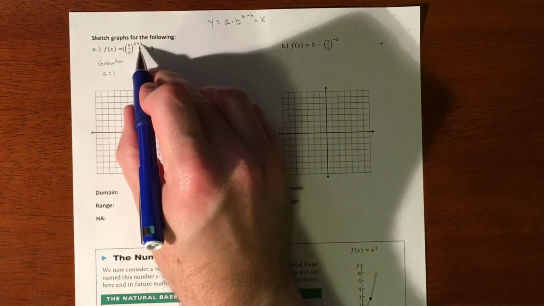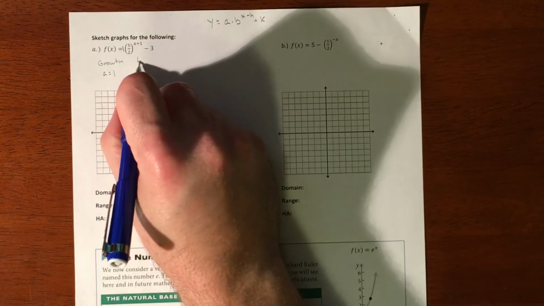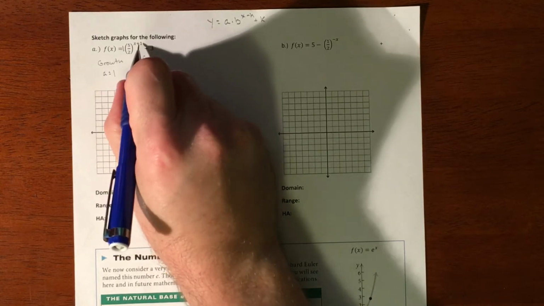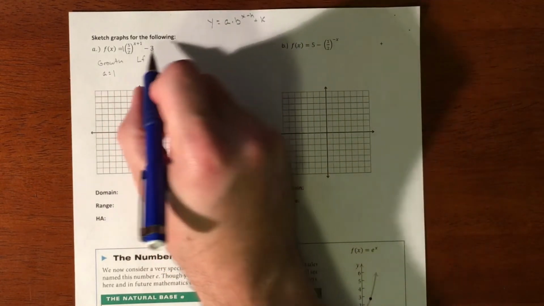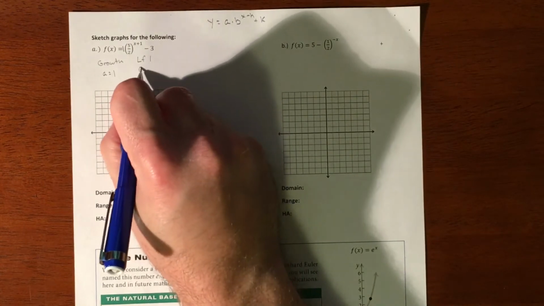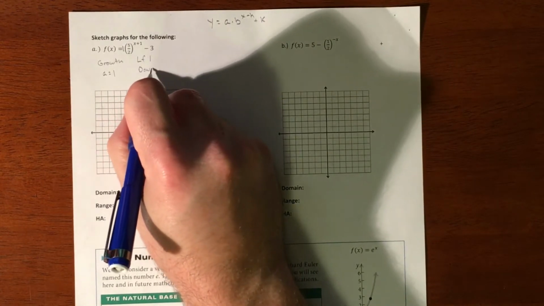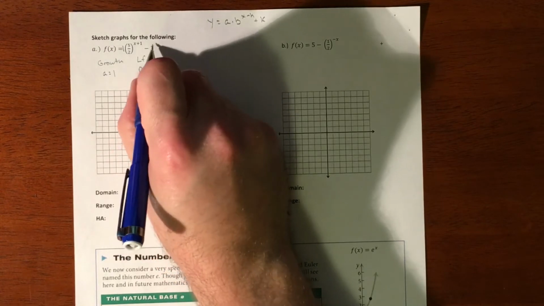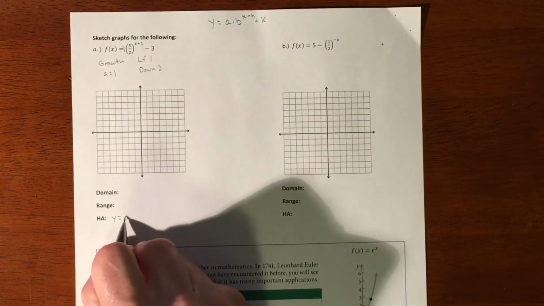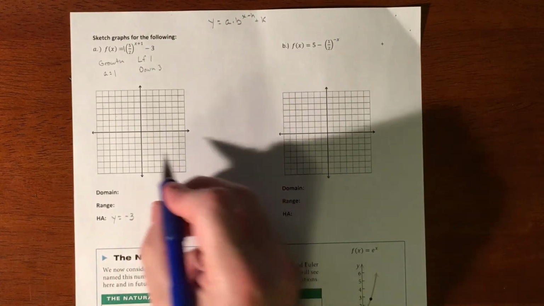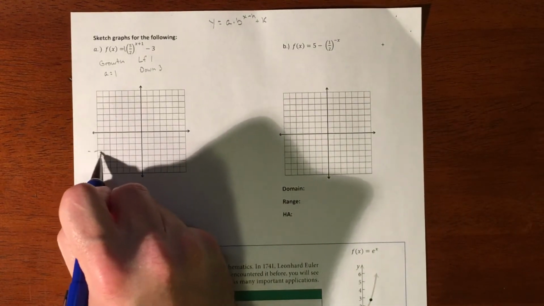We're going to be going left 1 because of the plus 1 here. This is a left and right shift, always in the opposite direction. And the negative 3 is going to put us down 3. This is also our horizontal asymptote. So y equals negative 3 as our horizontal asymptote.